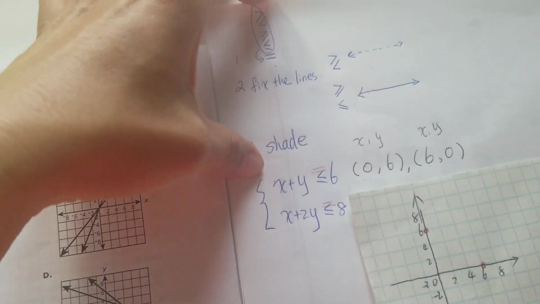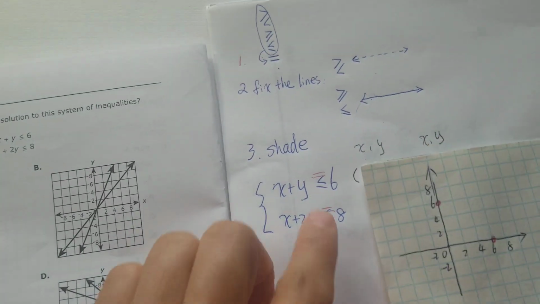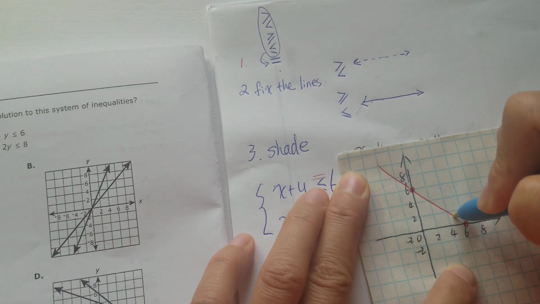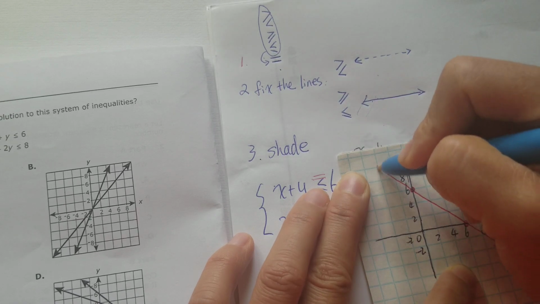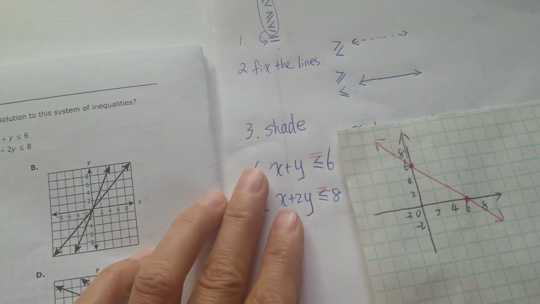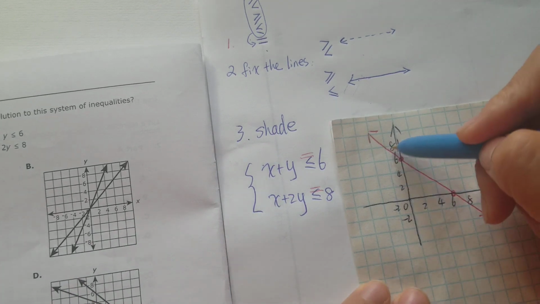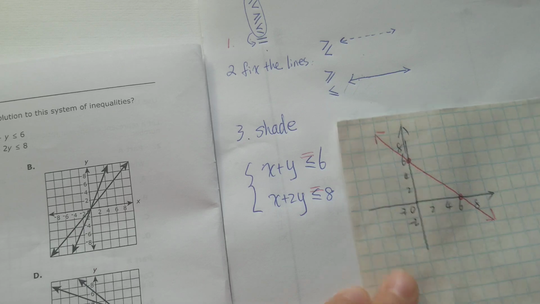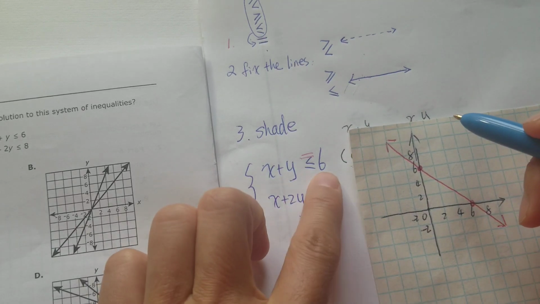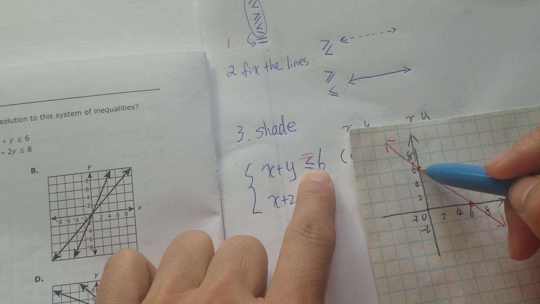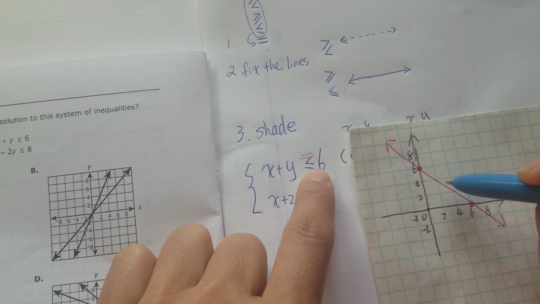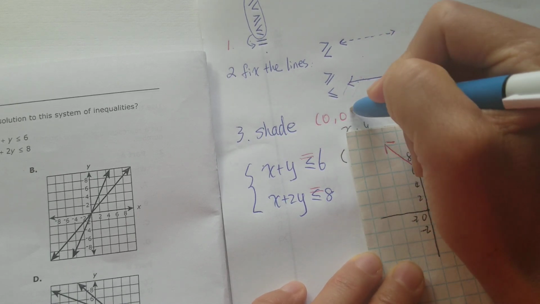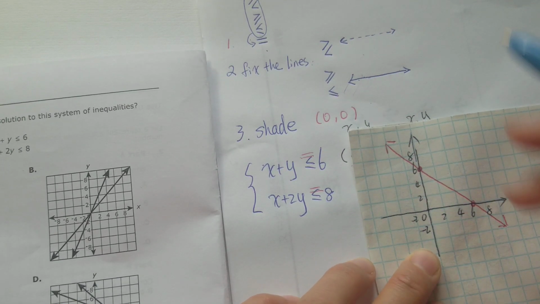However, what kind of line do we need to use? Since you do have the equal sign here, we need to use a solid line. Now, step 3, shade it. Should I shade above this line or below this line? Since it's less than 6, I will guess it's below. But you need to use your 0 point to confirm your guess.